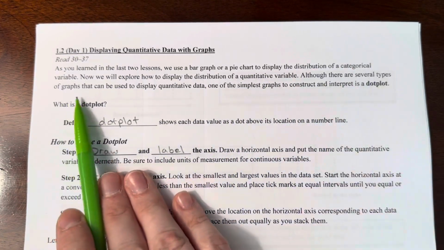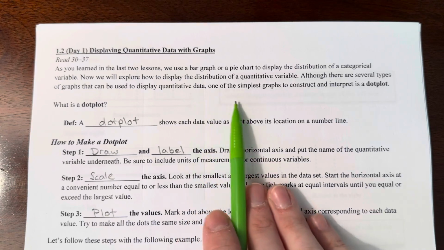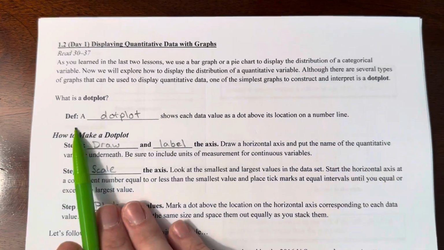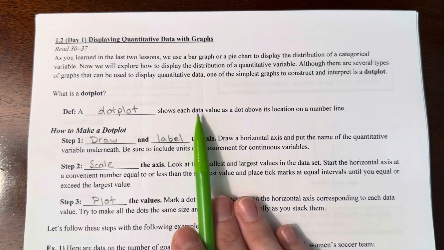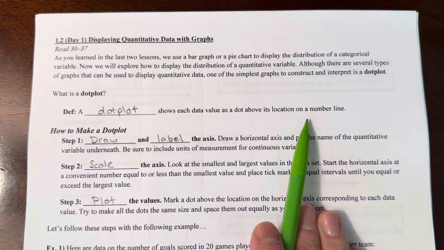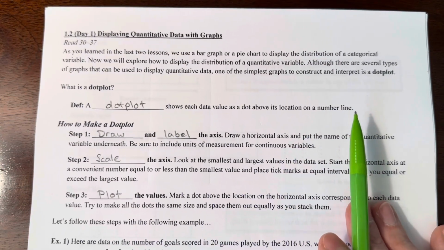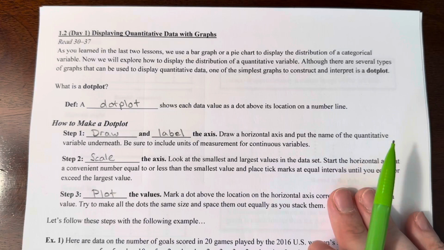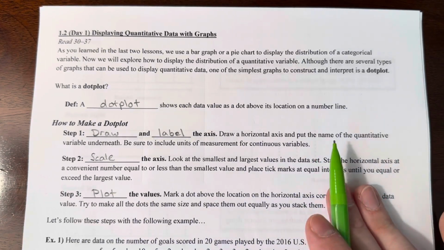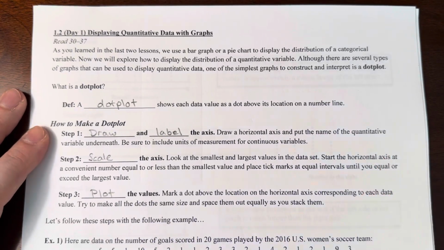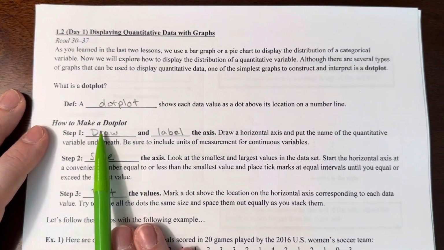Although there are several types of graphs that can be used to display quantitative data, one of the simplest graphs to construct and interpret is a dot plot. Right? A dot plot shows each data value as a dot above its location on a number line. We were making these all through chapter 4 in our activities. So hiring discrimination, we created a dot plot. In our get your heart beating activity, we created a dot plot. We were doing these with some frequency. Now let's take a look at how to formally do this.